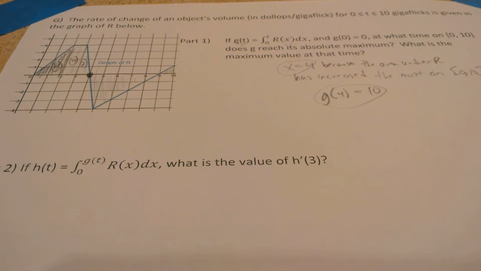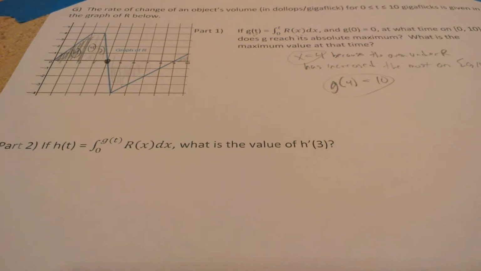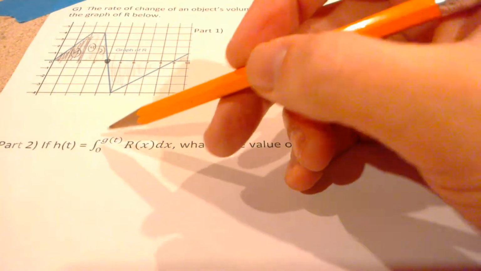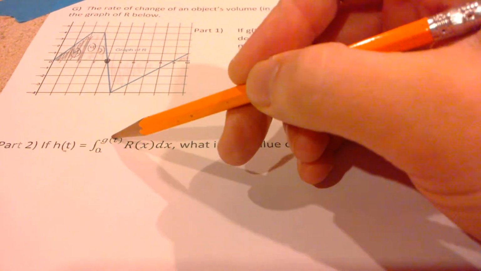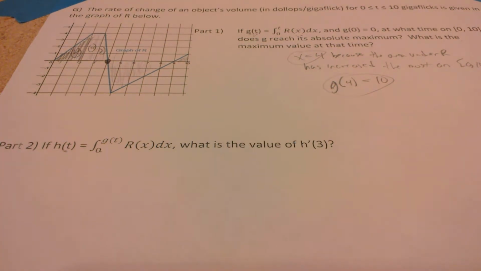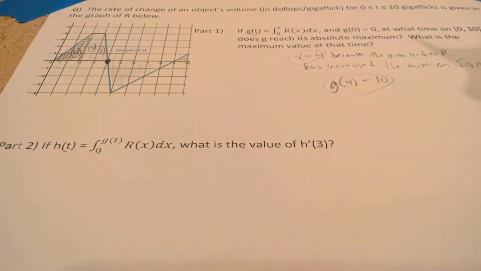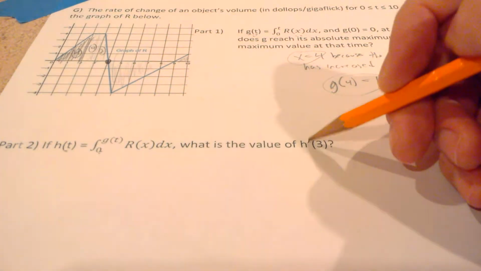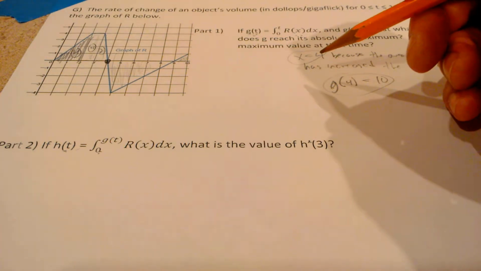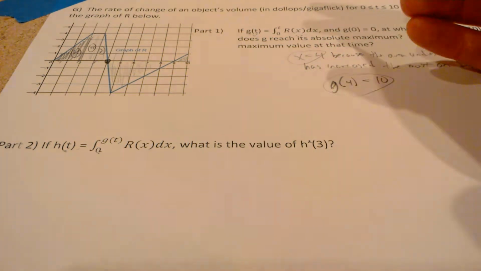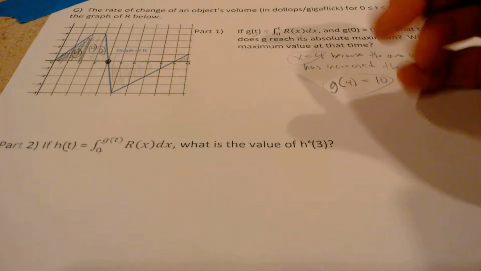For part 2, this time the function is a different function, h of t, and that's defined going from 0 to g of t. So we have a function as our upper limit. But the good news is we still have a constant as our lower limit. So if we have to differentiate h, we can still use the second fundamental theorem. It's a little bit weird looking, but it still applies. Trust the system.